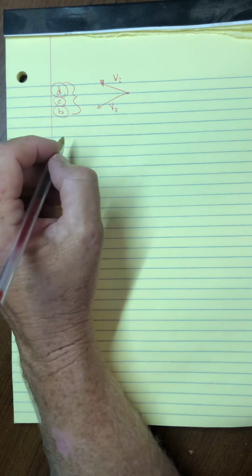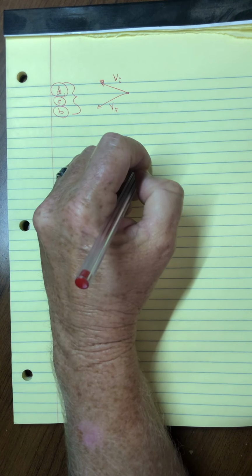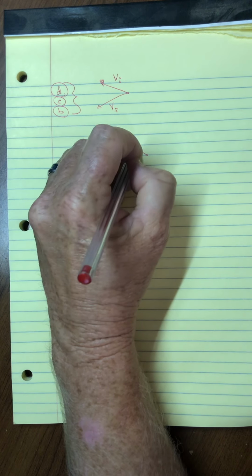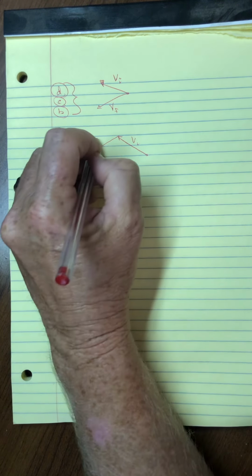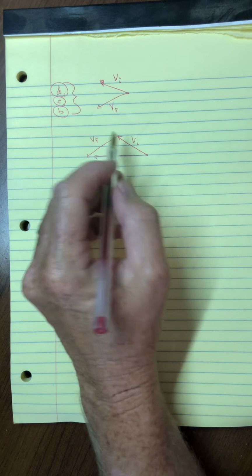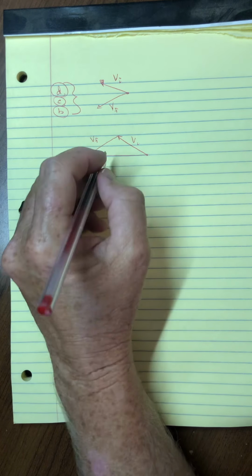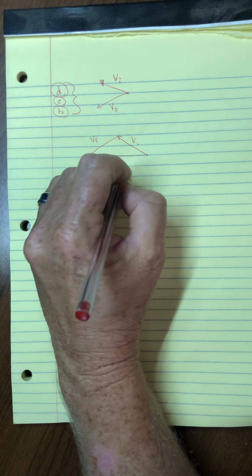And if you were to add the two, which I don't know why anybody would, you would draw it like this. You would say, okay, this is the initial, and then this is the final. And this right here, from when you draw arrowhead to arrowhead, you would get the sum of the two.